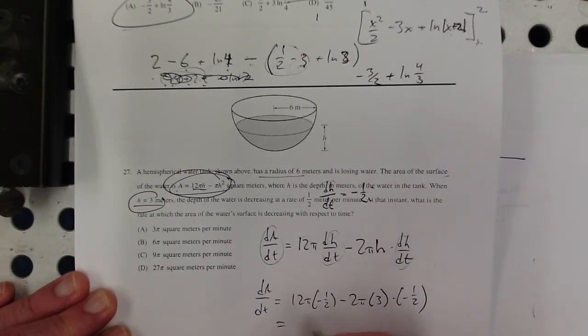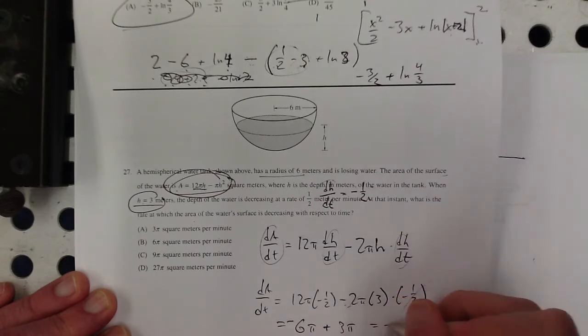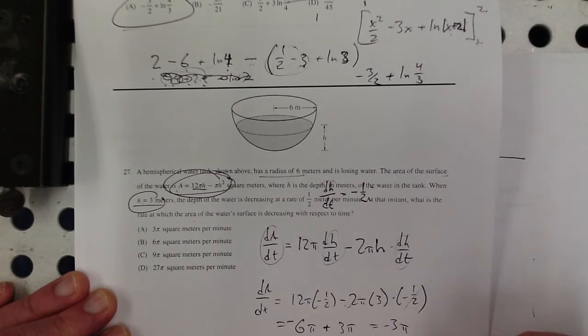So let's try to clean that up. That's going to be 6 pi negative, and then 2 negative signs going to be plus. The 2 and the 1/2 cancel out, 3 pi. So that looks like negative 3 pi.